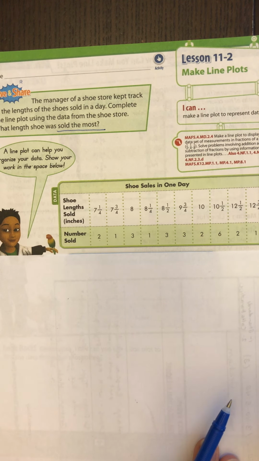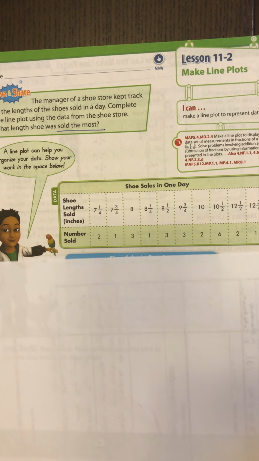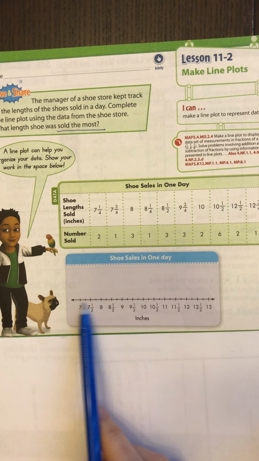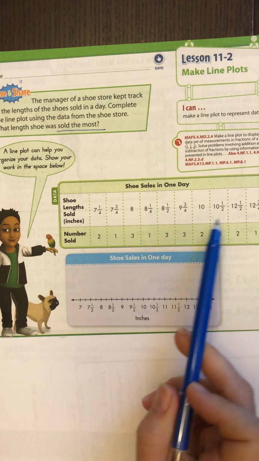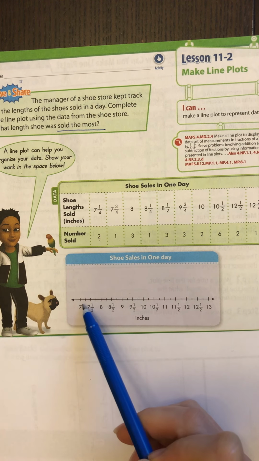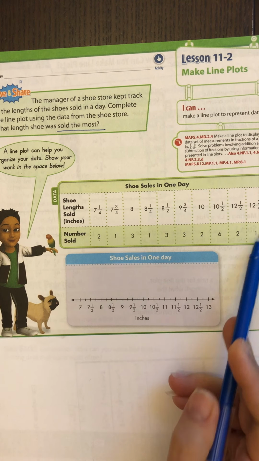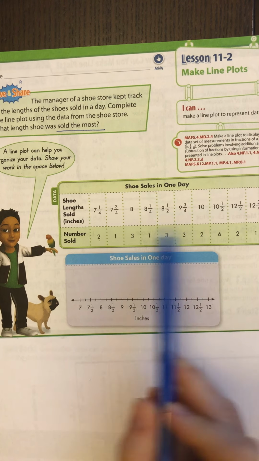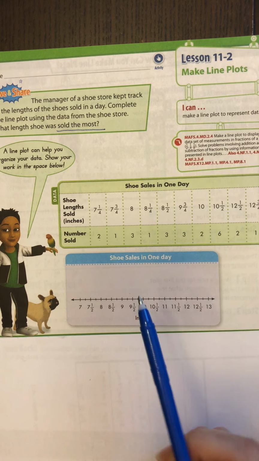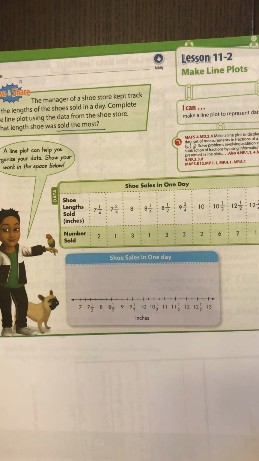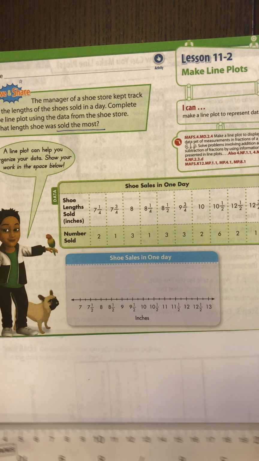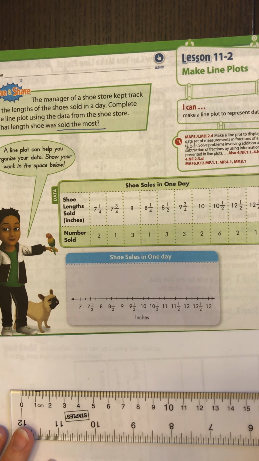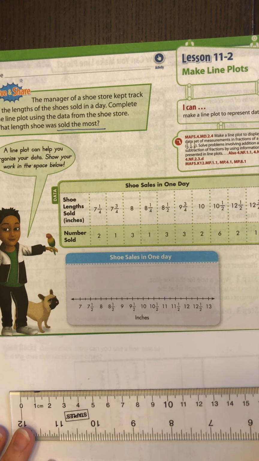So you will see an empty line plot here. It's just a number line with these numbers represented. They actually started at 7 and went to 13. So they just went 1/4 of an inch less and greater than our smallest and our largest shoe. I strongly suggest that you use a ruler or a straight edge of some sort, either a book or something, when you're creating your line plots, your number lines.